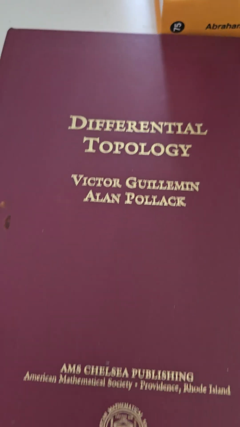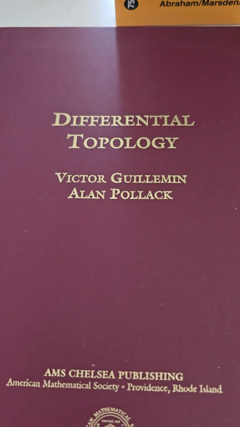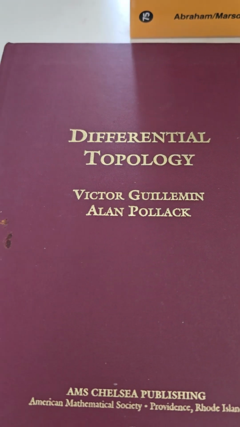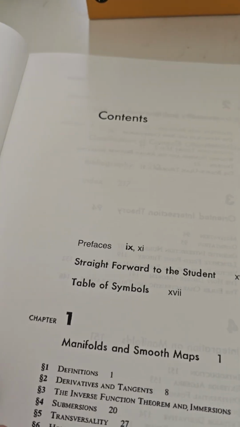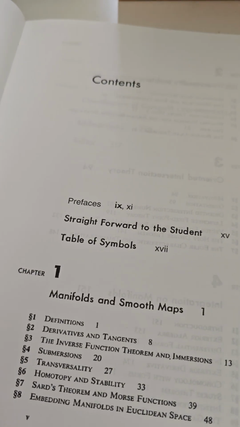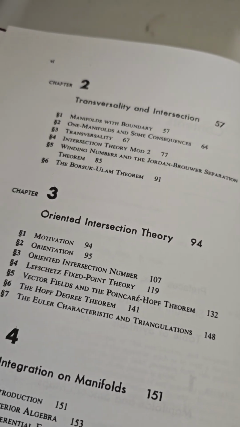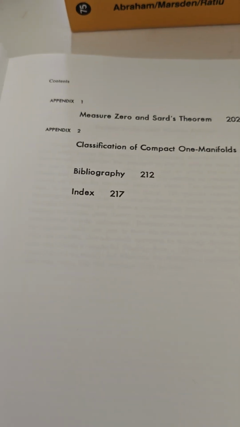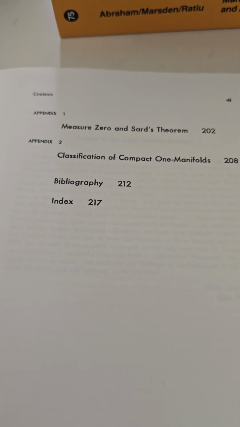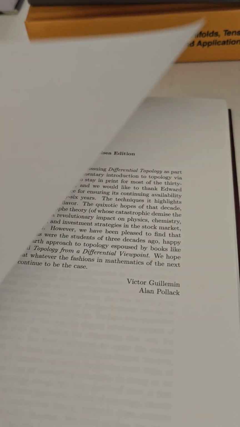The next book I want to cover is this one, Differential Topology by Guillemin and Pollack. It is a book on differential geometry, but not the geometry side, only the topology. So we deal with manifolds and smooth maps, transversality and intersection, oriented intersection theory, and integration on manifolds. Then there are appendices on measure zero and Sard's theorem and classification of compact one-manifolds.